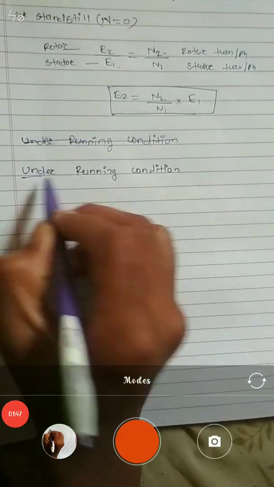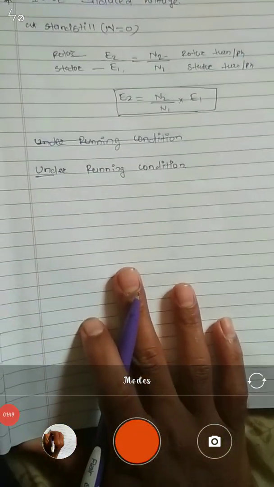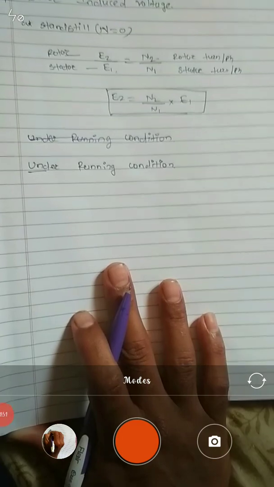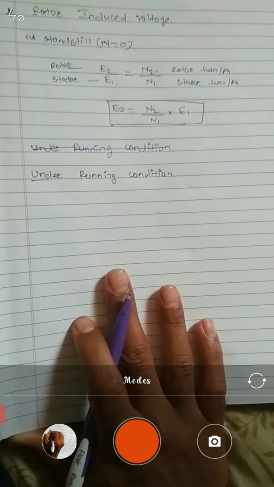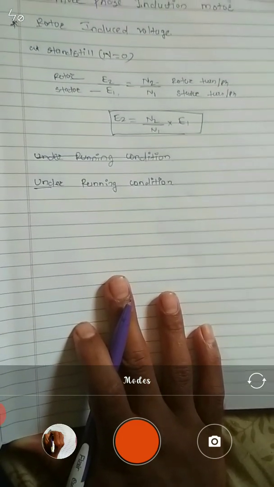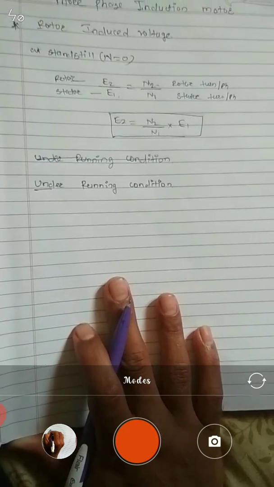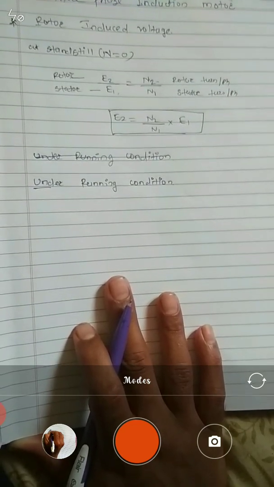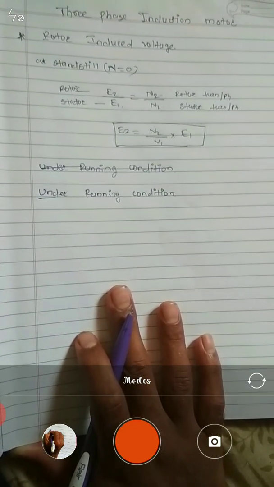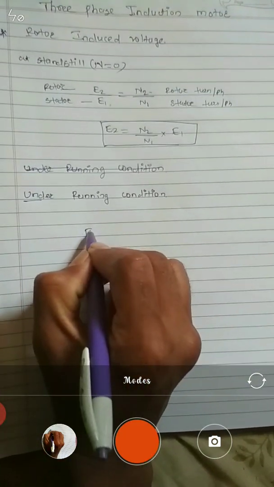Rotor induced voltage under running condition. When the rotor accelerates, the relative velocity between the rotating magnetic field and the rotor decreases, as we know. So this will reduce the rotor induced voltage in the rotor winding. Hence the rotor induced voltage per phase under running condition is given by E2R.